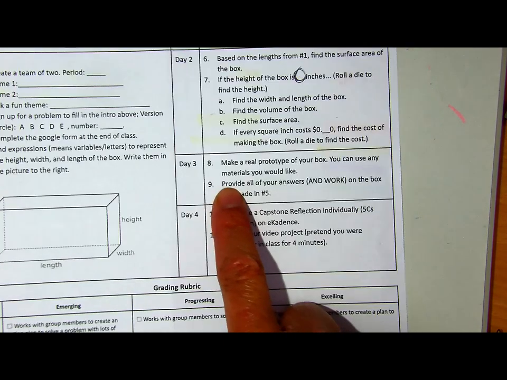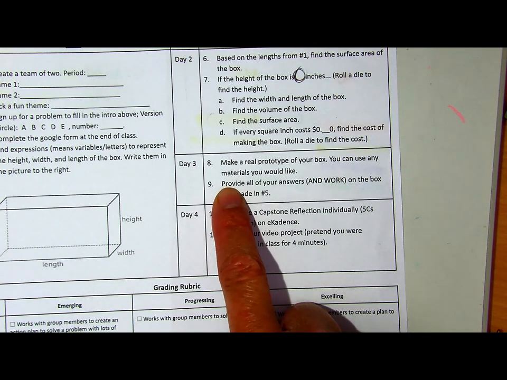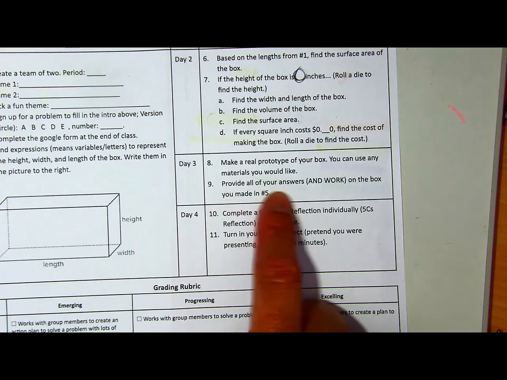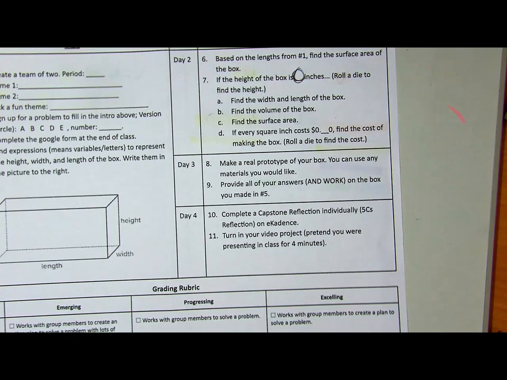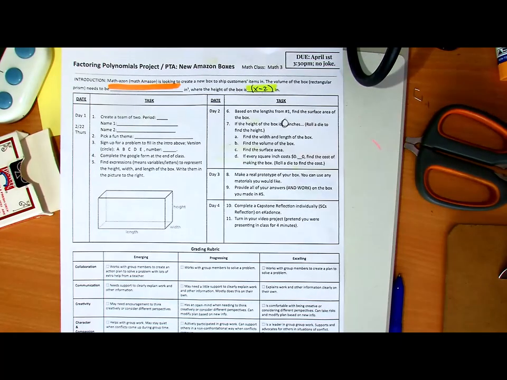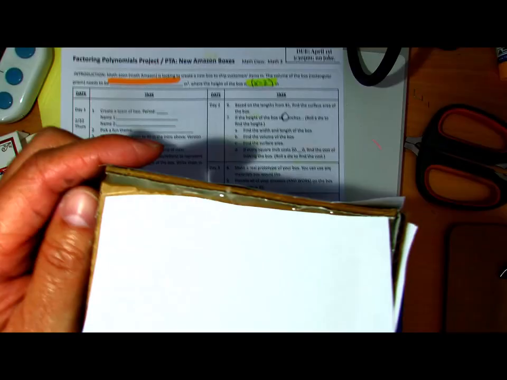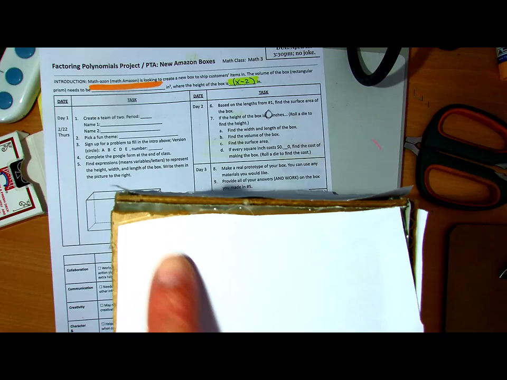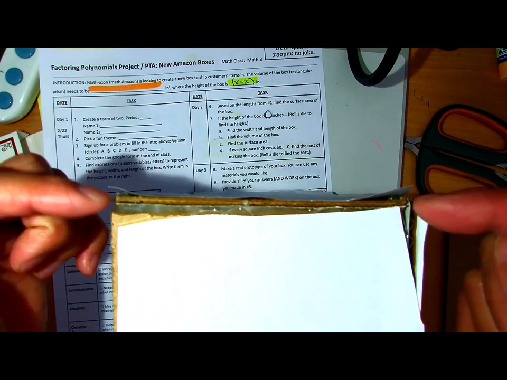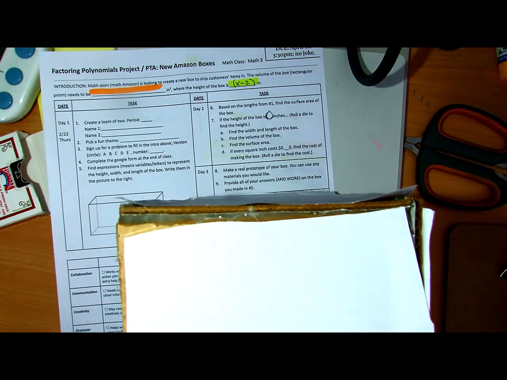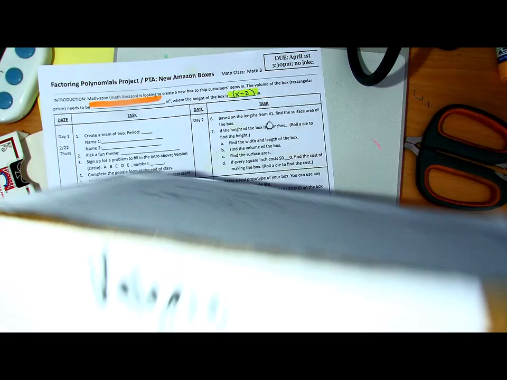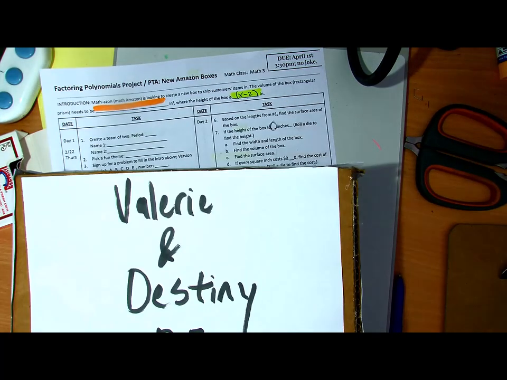You can also cut the cardboard, and I'm going to show you guys. I have to zoom out. Number 9, provide all of your answers and work on the box that you made in the fall. So, here's the box. I can tell that they glued this box together. So they actually cut the dimensions. This is not just like a regular box. So they actually created it by just cutting it. I'm going to guess their numbers. If I find my ruler, let's double check.